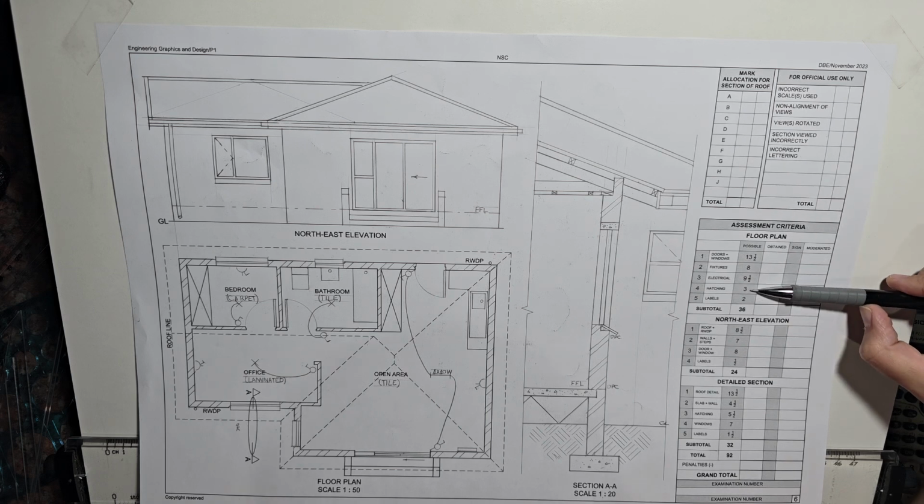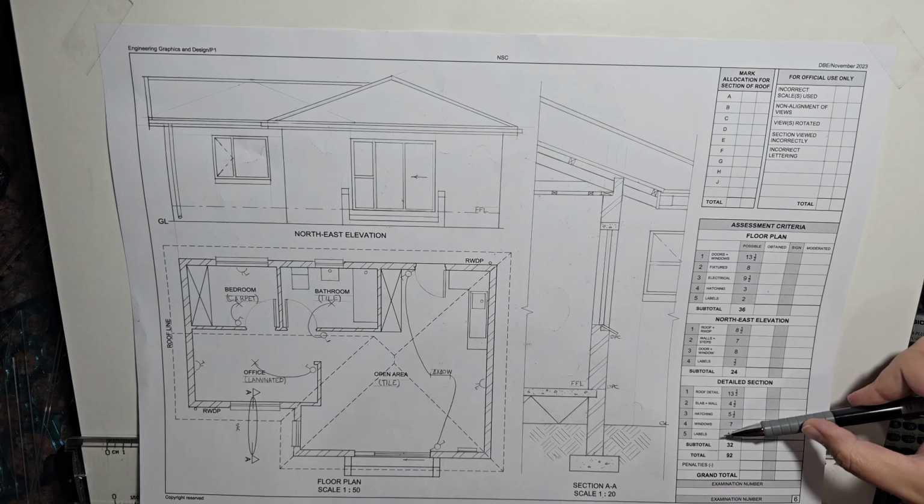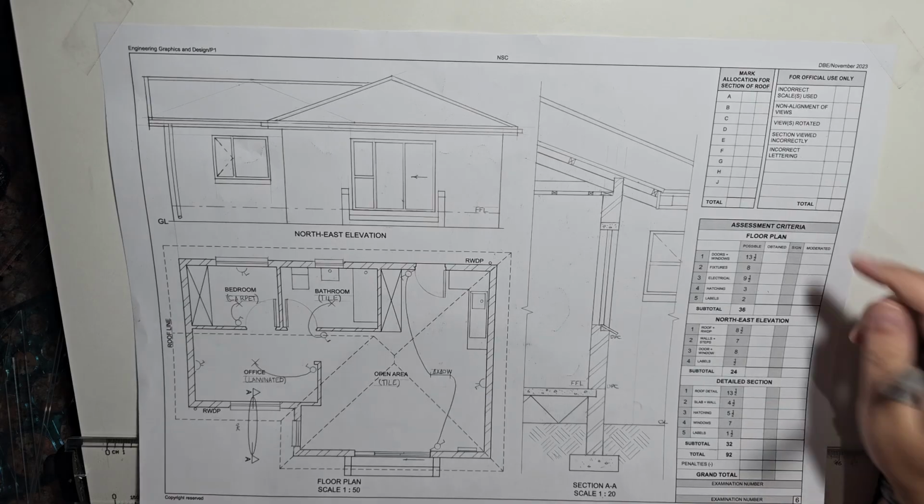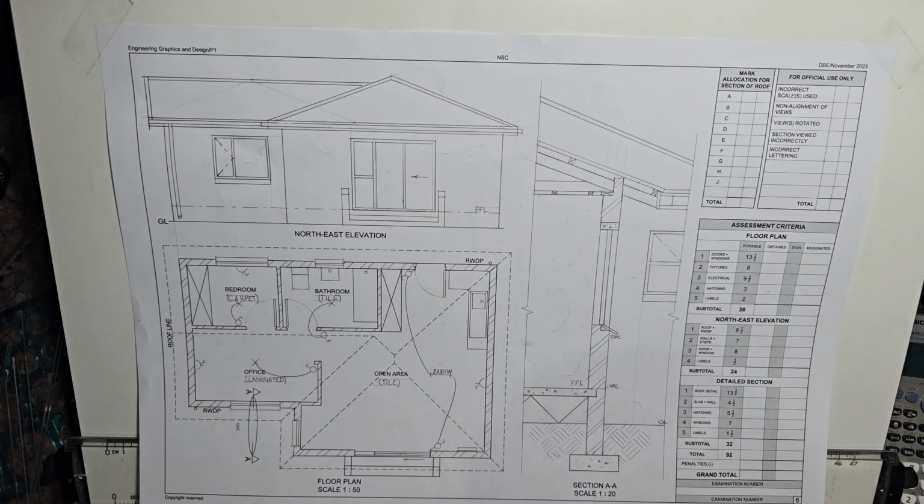So pay attention to this and this. For example, hatching for the floor plan. This simple hatching is 3 marks. The hatching for this is 5.5 marks. So pay attention to where you get marks, where you lose marks. And then that's it. This is a question where you can lift your percentage a lot with if you practice.